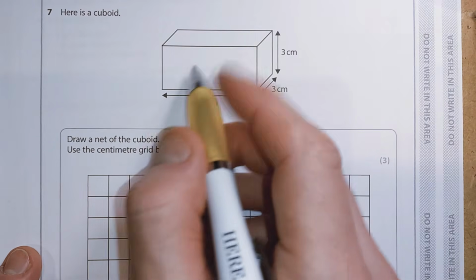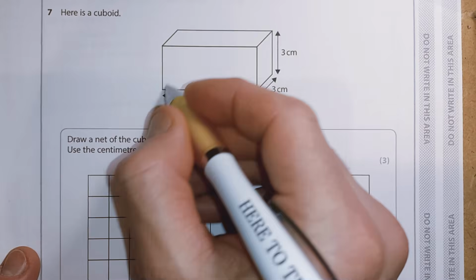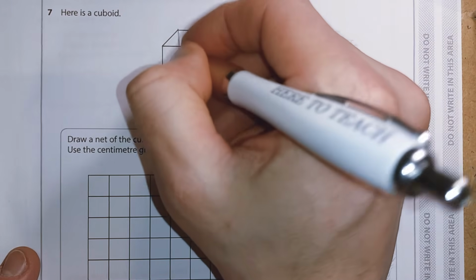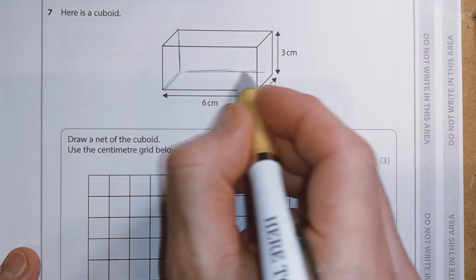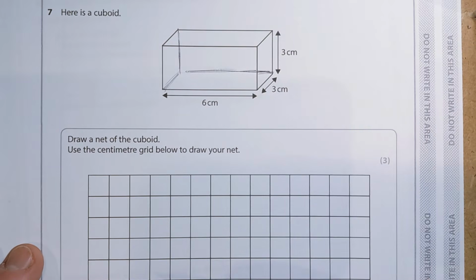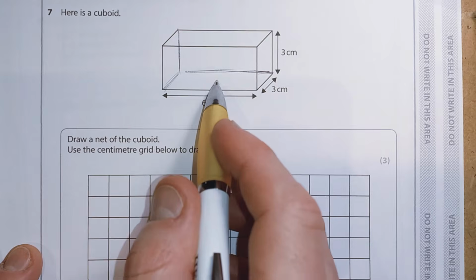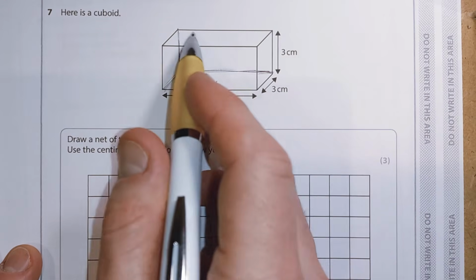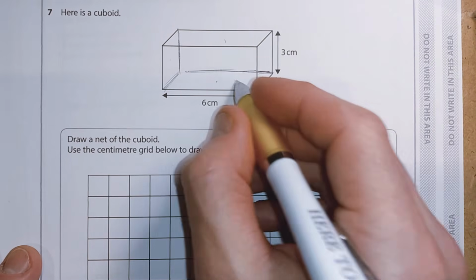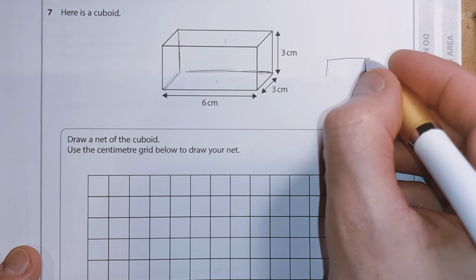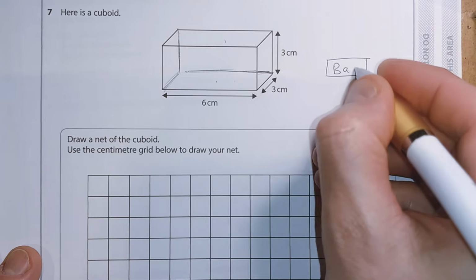Okay, now what I'm going to do is draw in what we can't see, to make it look a bit more 3D. So that would be the actual shape. So if you think we've got a base, we've got a front and a back, we've got a top, and we've got 2 sides. So think of the bottom first, or base.